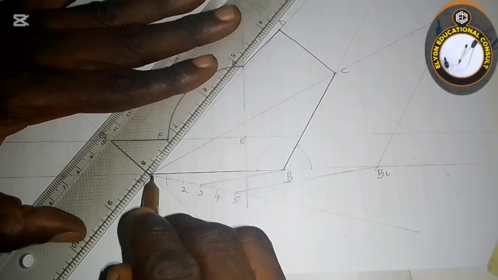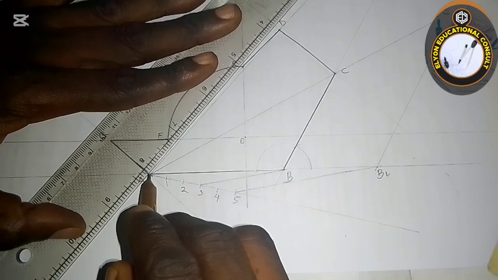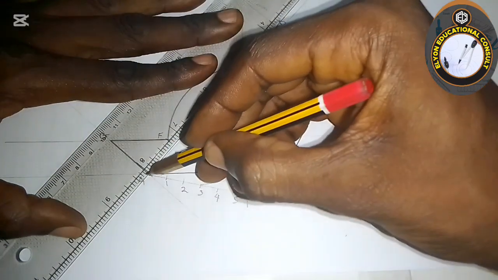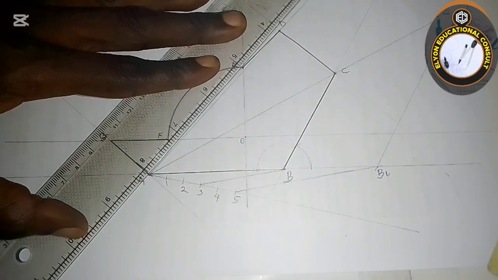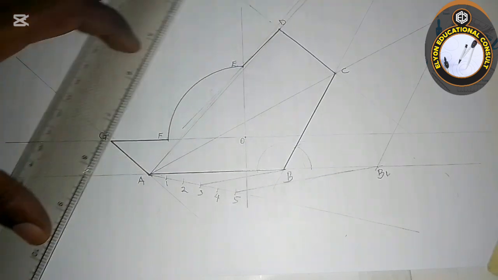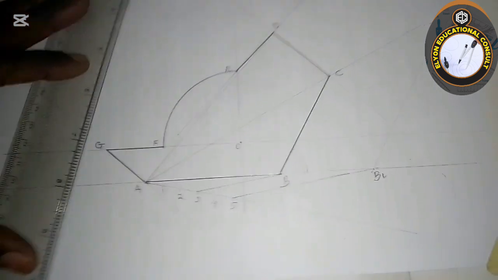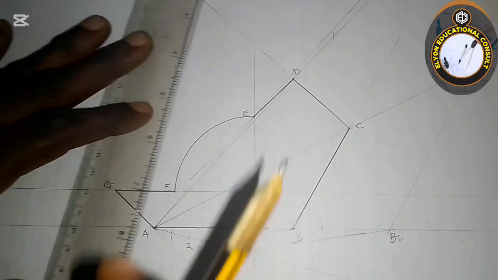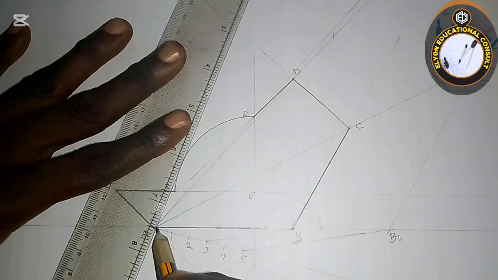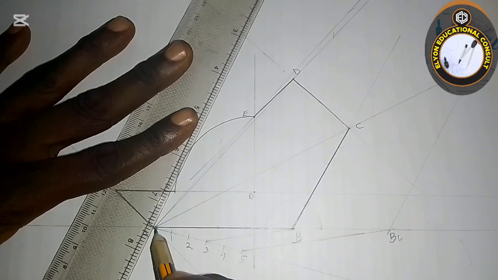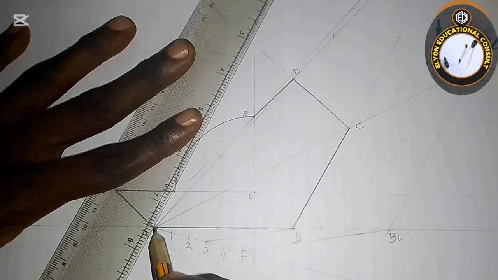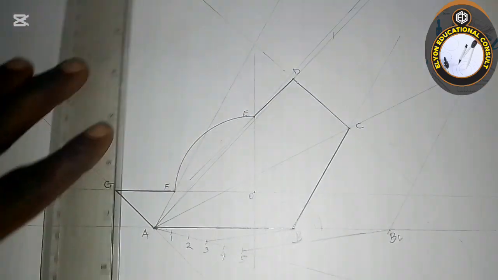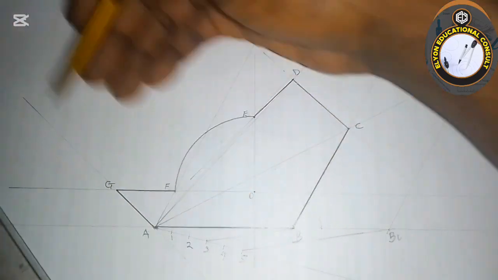Then from E, draw like that, let the line go like that. I hope you can see that line. Then the next thing, draw for F that way. Then G is already drawn.